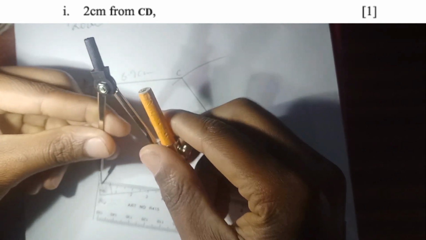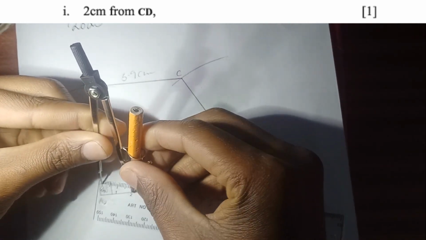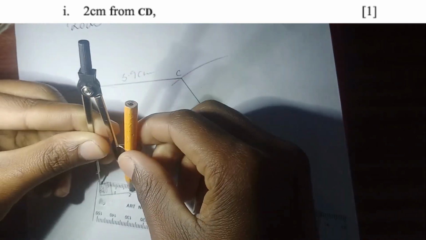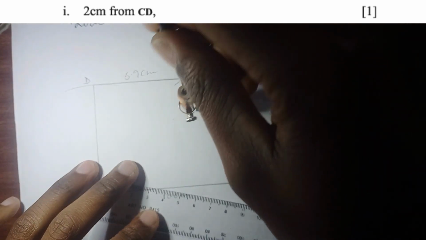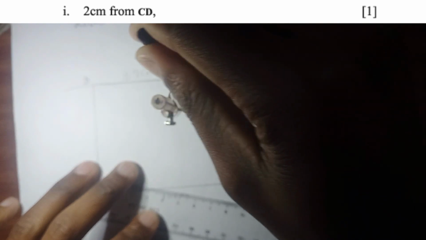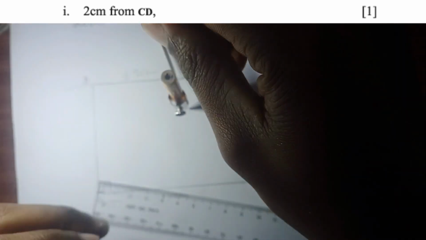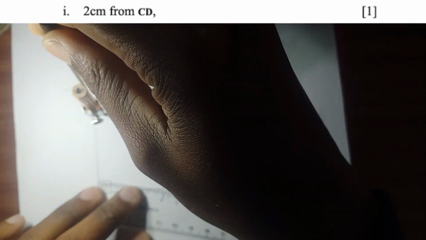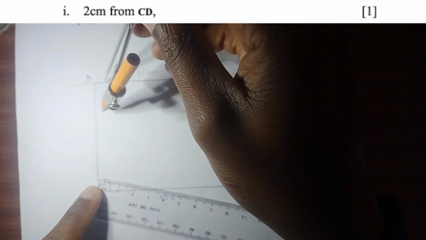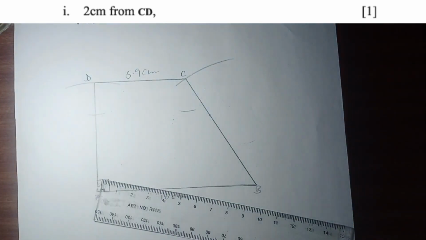Then we measure 2 centimeters. As you can see, I'm measuring 2 centimeters and adjusting the handle like so. That's 2 centimeters. Then along CD, I can make 2 arcs directly above, below for this diagram, because the inside part of the diagram is below. So I can just do this. Then I also do this. As long as you're putting this part along CD, it doesn't matter where, it's fine. All you need is just these 2 arcs.